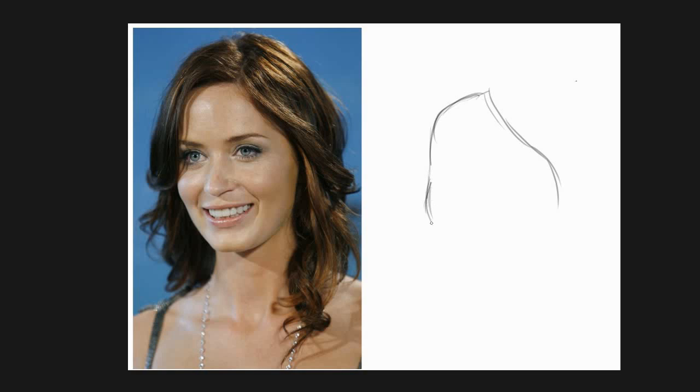I'm just drawing the outline of the face. So I'm looking at it more like a mask. I'm looking at the face like a mask rather than a 3D object. Of course, a mask is also a 3D object, but I think that can help you place the different elements inside. So, okay, now I have the outline of the face.